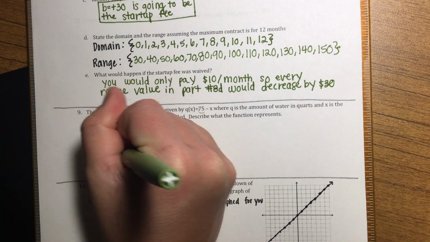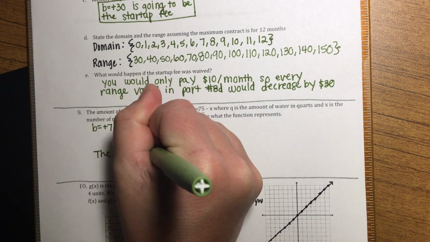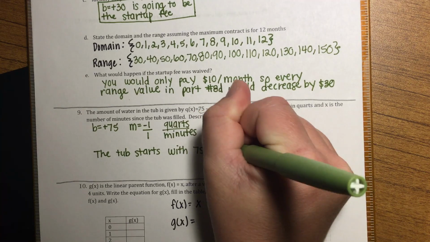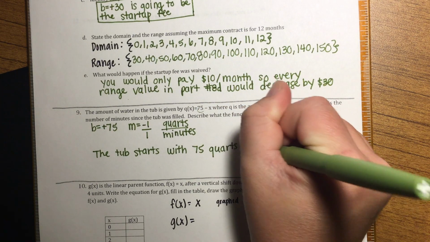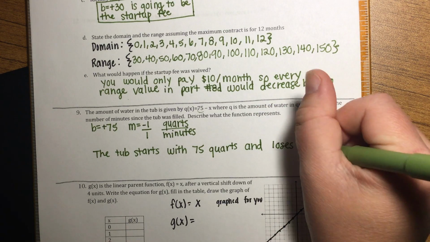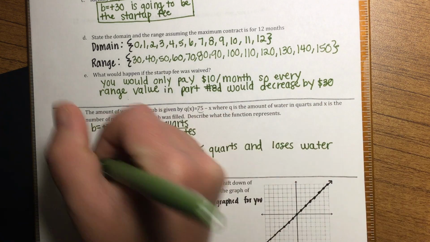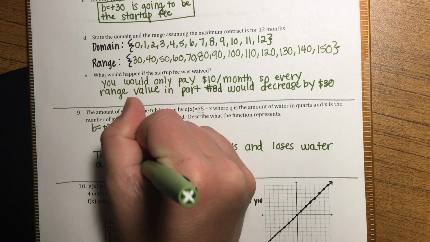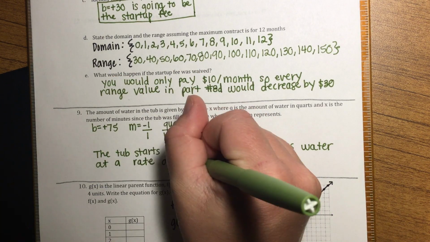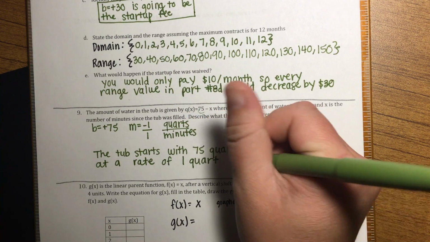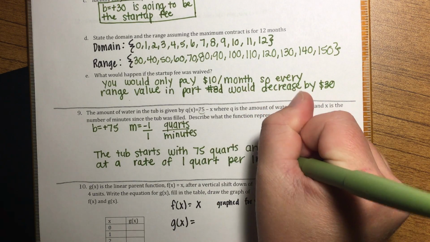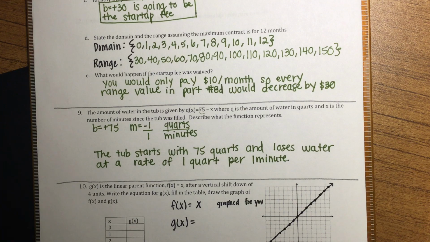So the tub starts with 75 quarts and loses water, because my slope is negative, at a rate, because I know slope is a rate, of 1 quart per 1 minute. All right, so that's what it is going to be telling us there.